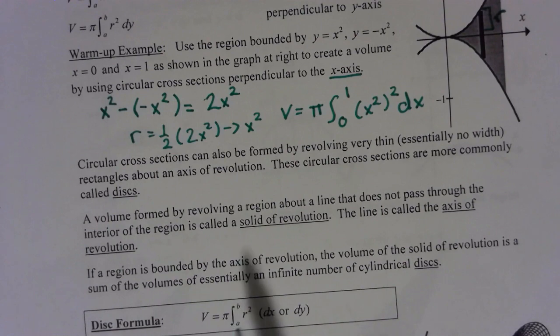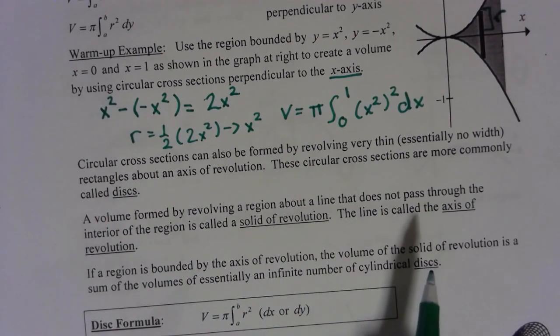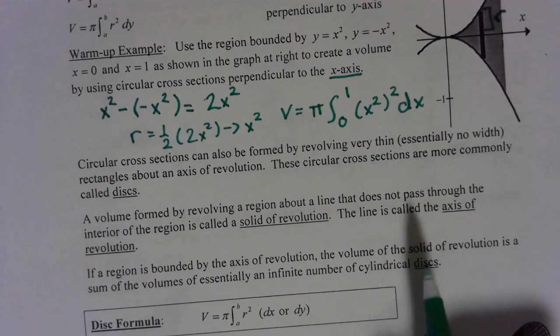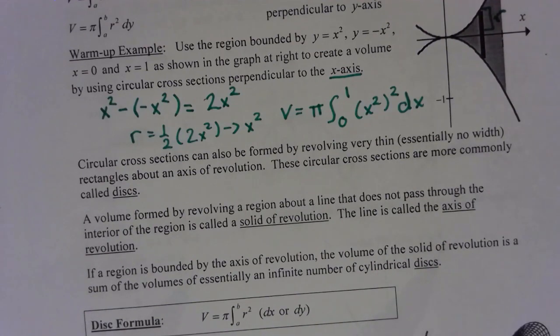If a region is bounded by the axis of revolution, the volume of the solid of revolution is a sum of the volumes, essentially an infinite number of disks. Again, there's a bunch that keep going around and around.